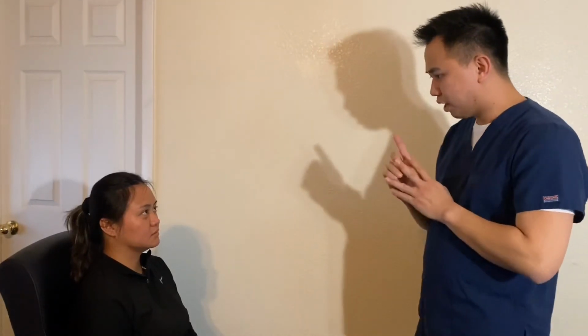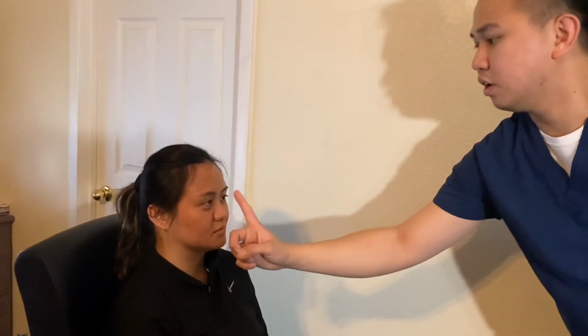And then we'll proceed with cranial nerves number 3, 4, and 6, which are responsible for eye movement. So cranial nerve number 3 is responsible for accommodation. So I will ask the patient to look at my finger and follow the finger as it moves closer to her. Okay, so as my finger moves, we can expect that the eyeballs go close to each other.